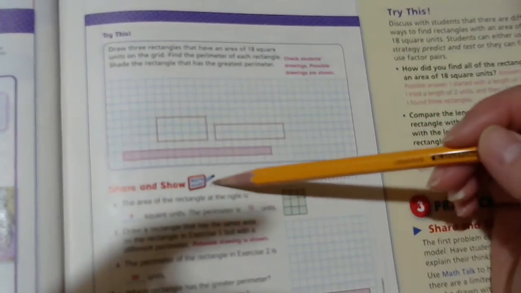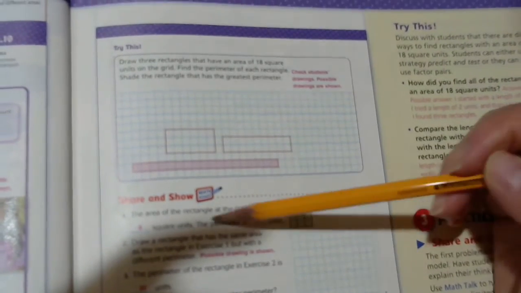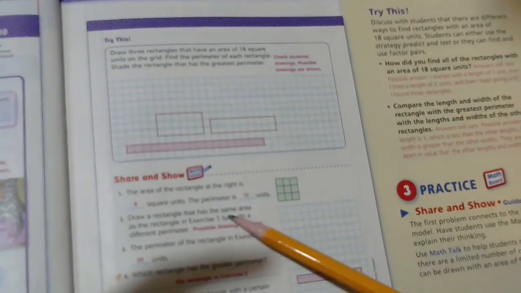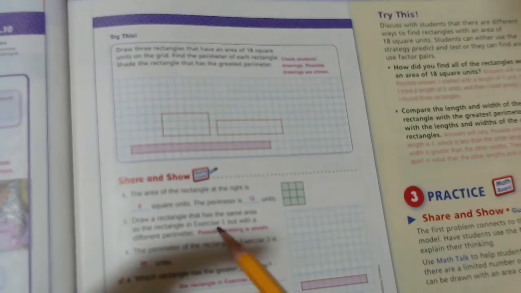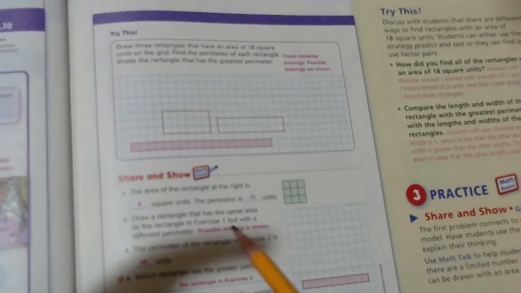The area of the rectangle at the right is 9. The perimeter is 12. Draw a rectangle that has the same area as the rectangle in exercise 1, but with a different perimeter.